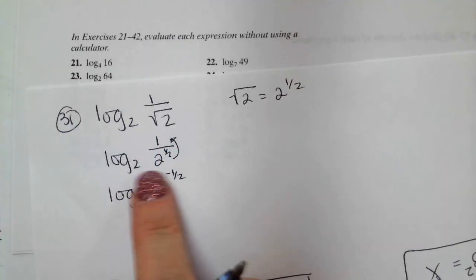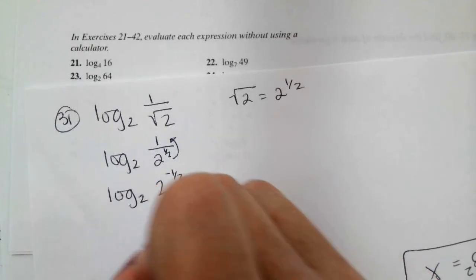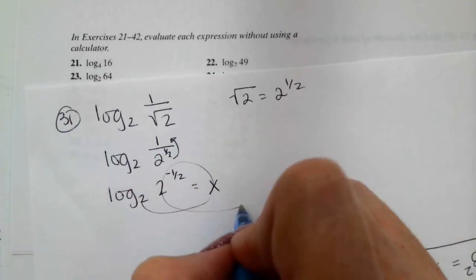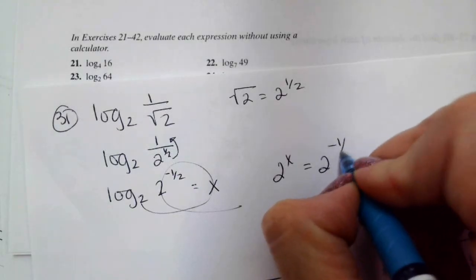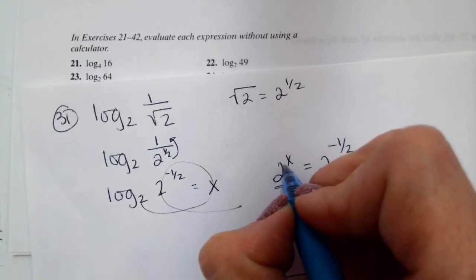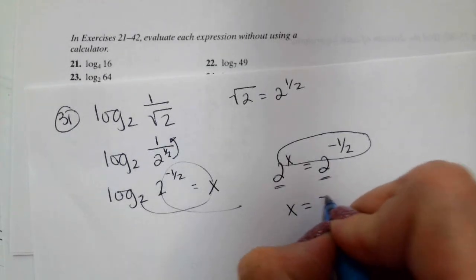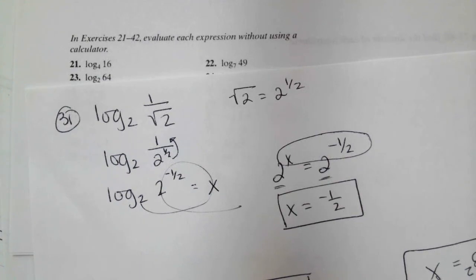Now this is in logarithmic form, and I want to know what this is equal to, so I'm going to go ahead and put it into exponential form. So I have 2 to the x equals 2 to the negative 1/2. And since these have the same bases, then I know the exponents are equal. So then x equals negative 1/2. And that would be the answer for that one.